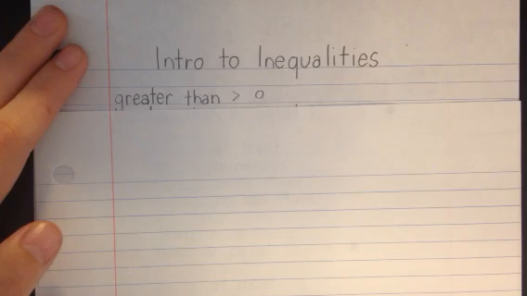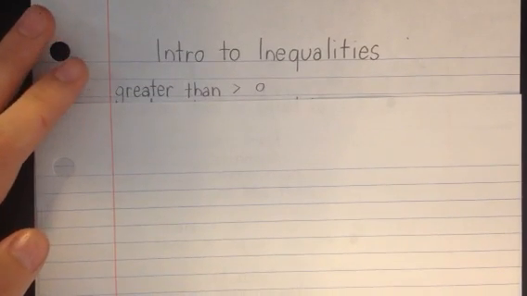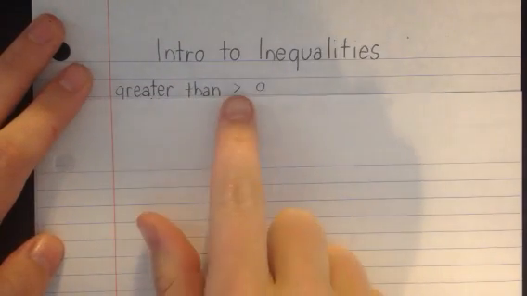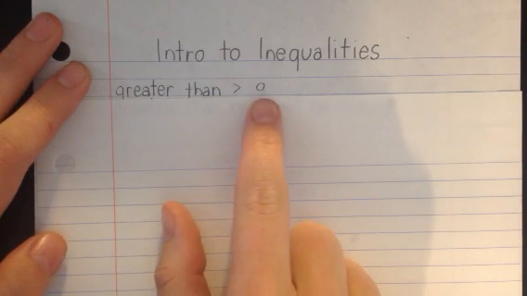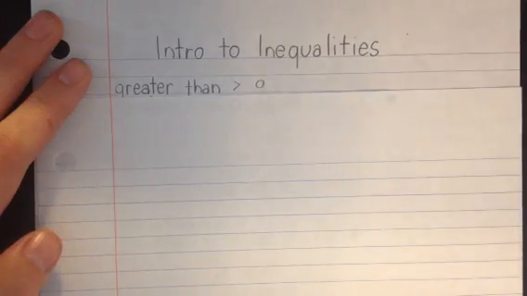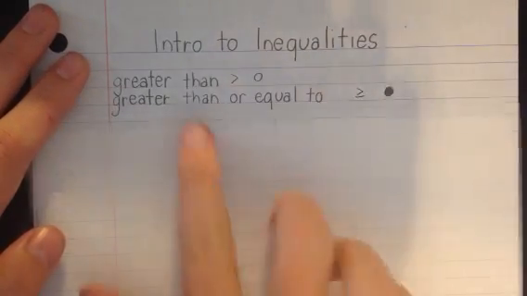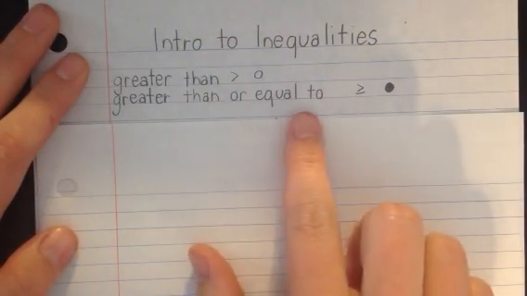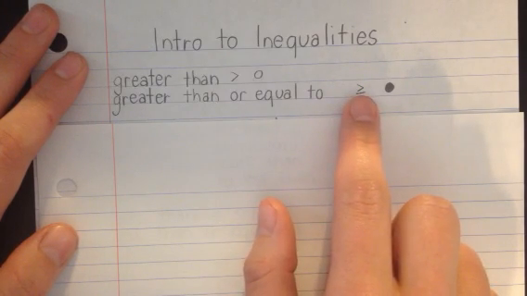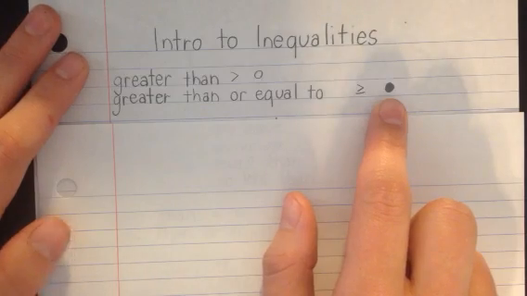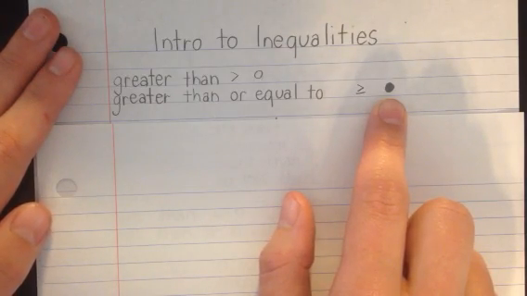Today we're looking at Introduction to Inequalities. So first, we're going to look at greater than, which has this symbol here, and if it's just greater than, it's going to be an open circle on the number line. Greater than or equal to means it's going to have the greater than symbol with the line underneath, and that is going to be represented using the closed circle on the number line.